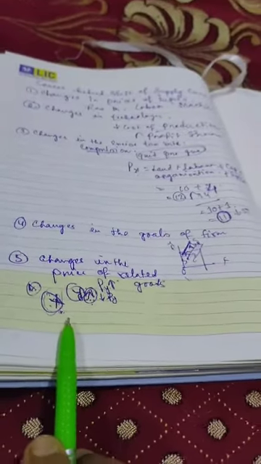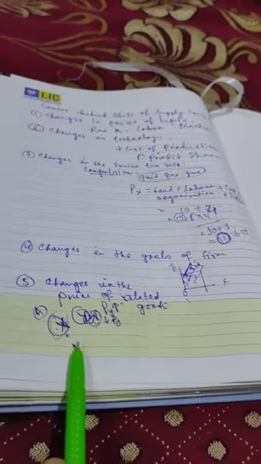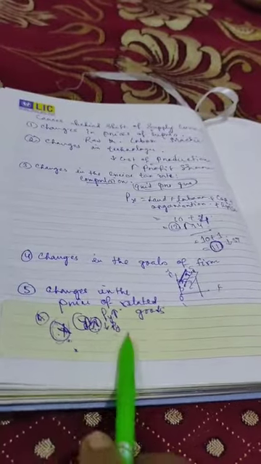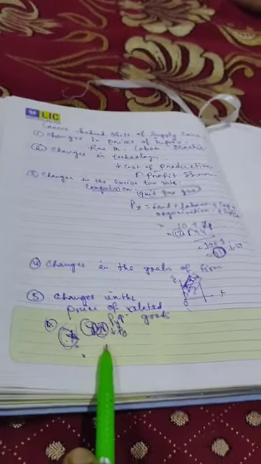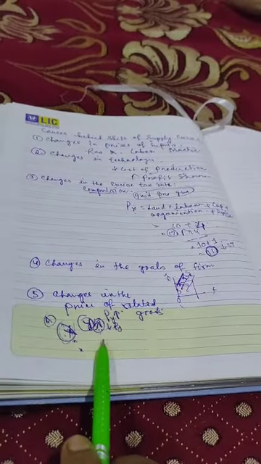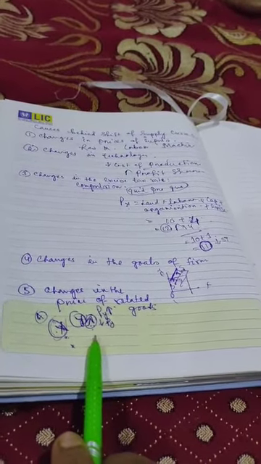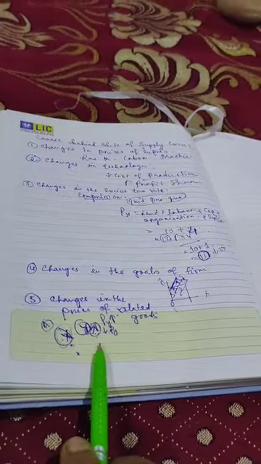So again, go through the points which are given in your book, and then you can get a clearer idea. Now this is an important question from your examination point of view, and if you have any problem, then you can ask me personally. Thank you.